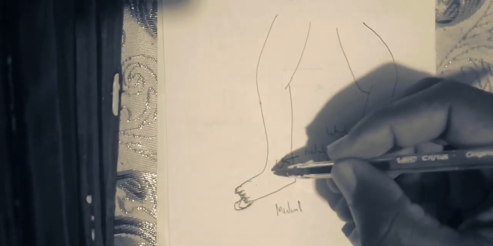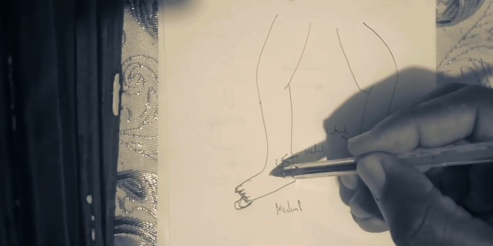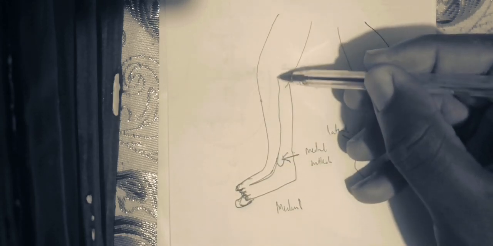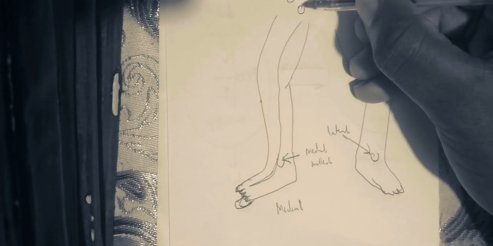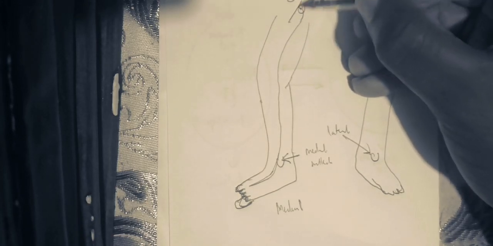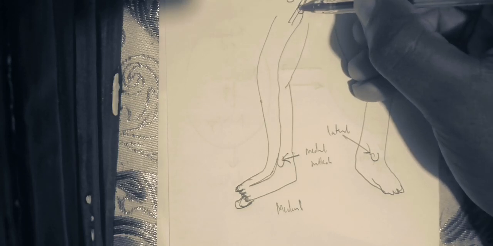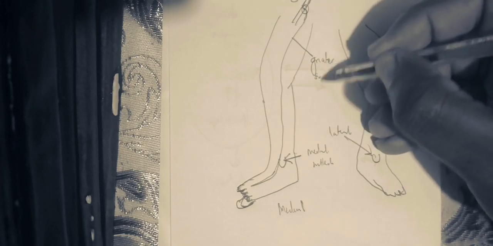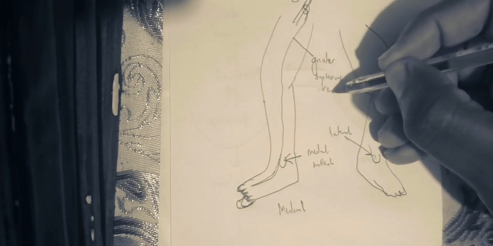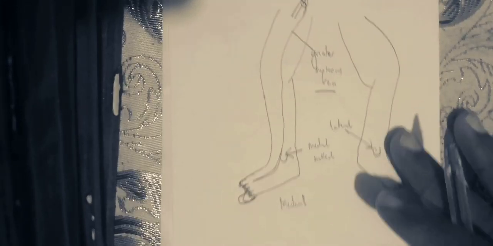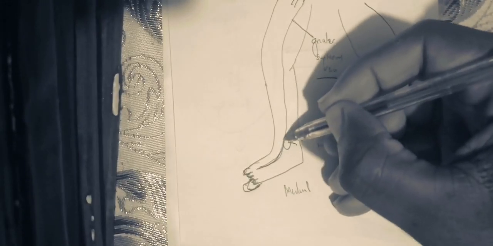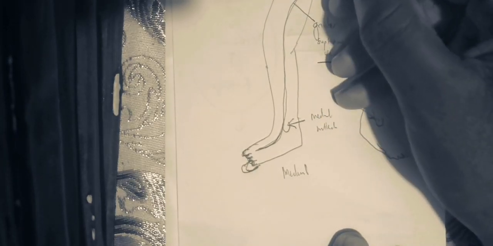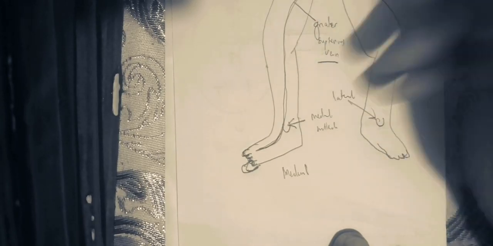Now for the superficial circulation, the one that drains the medial aspect from the foot up to the leg, up to the thigh, and draining at the level of the saphenous opening into the femoral vein, it is going to be called the greater saphenous vein. Is it clear? The greater saphenous vein is going to drain the medial aspect of the lower limb. All the medial aspect of the lower limb is drained by the greater saphenous vein into the saphenous opening that is going to drain into the femoral vein.